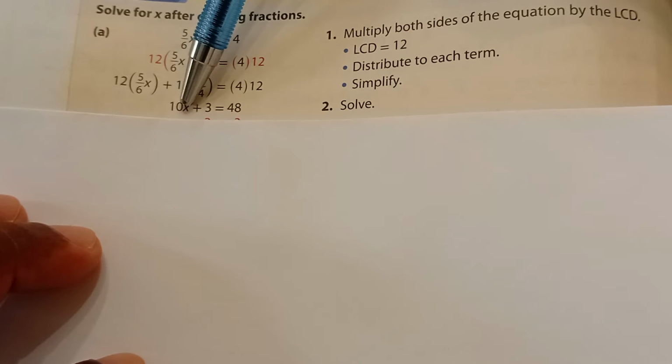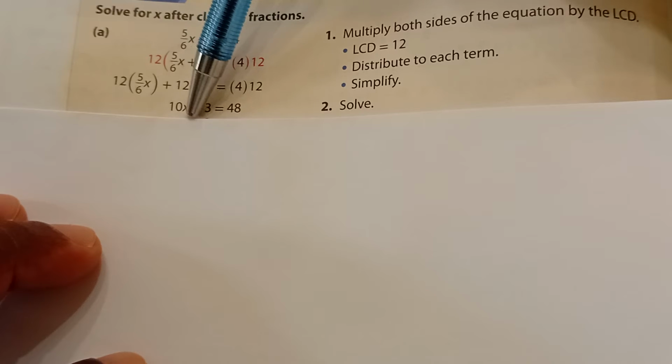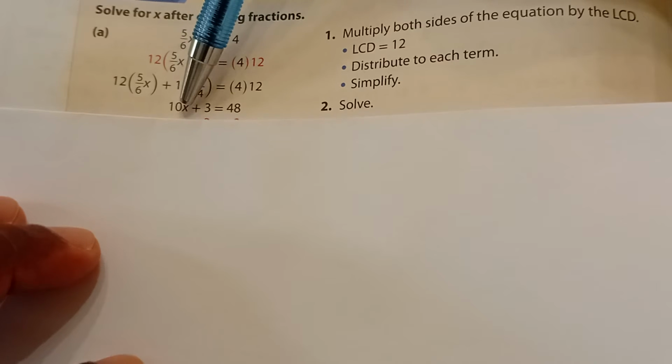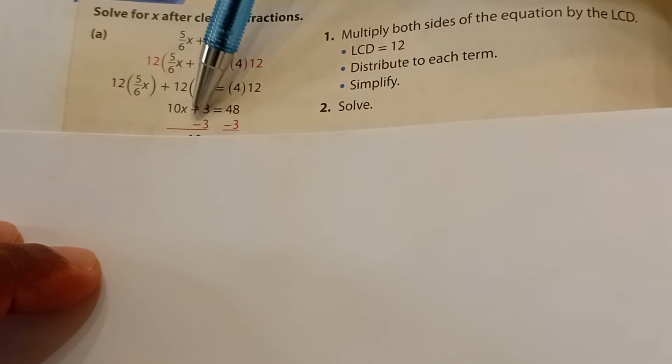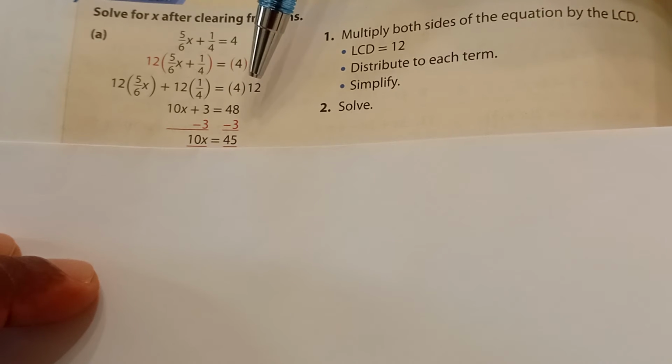What is the value of x such that when we multiply it by 10 and add 3, we get 48? Well, there's a nice way to do this. First, we remove the plus 3 by using the inverse of adding 3, which is to subtract 3. So we subtract 3 on this side, leaving us with 10x. And we subtract 3 on this side. Whatever we do to one side, we do to the next. And so that will leave us with 10x equals 45.